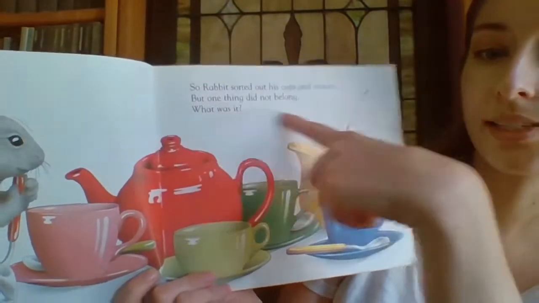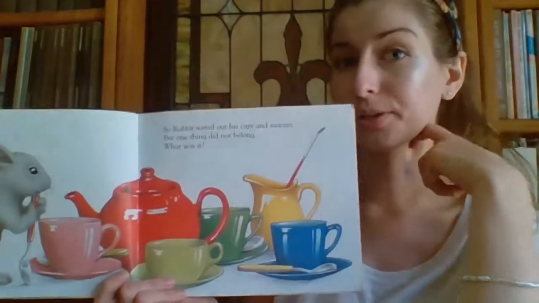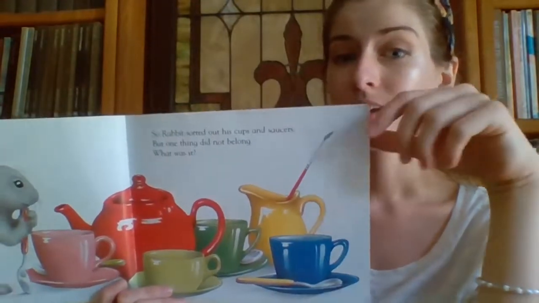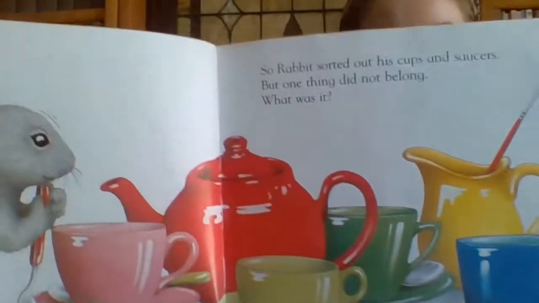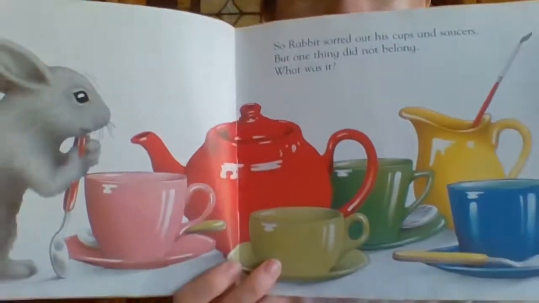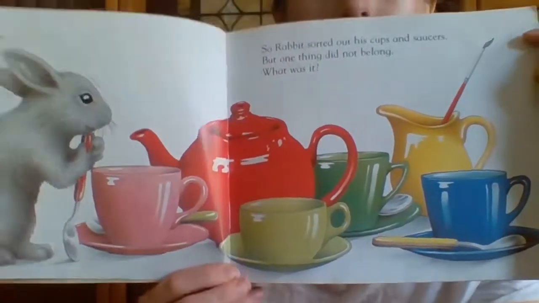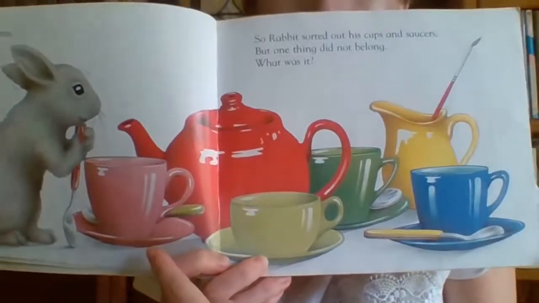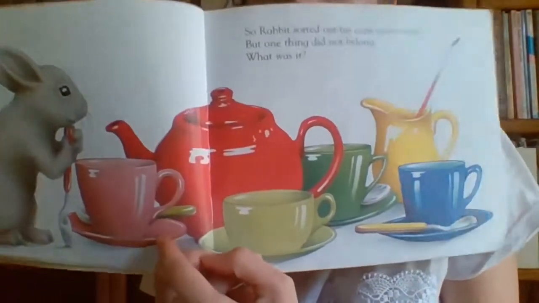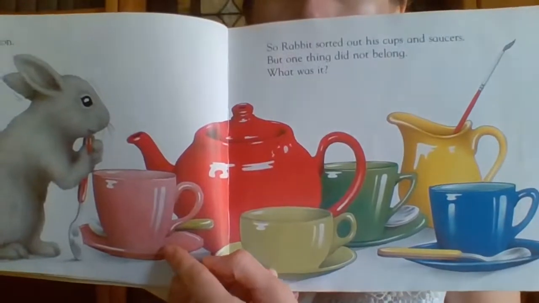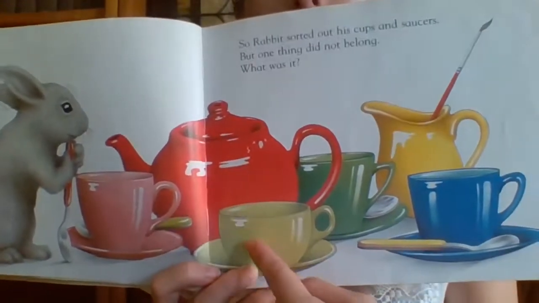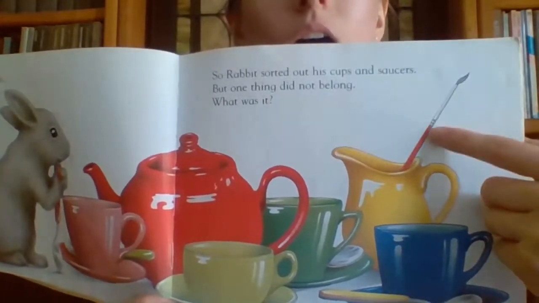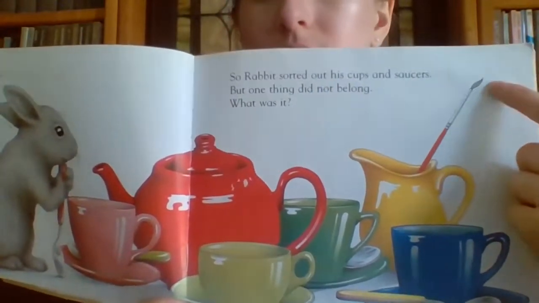What was it? Let's look at the picture again and see if we can figure out the object that does not belong. Take a close look. So now we're looking at the teacups and the saucers. And I'll point my finger and tell me if it's a teacup or a saucer. So yes, teacup or saucer, teapot, teacup and saucer, teacup and saucer. Wait. Oh, what is this object?